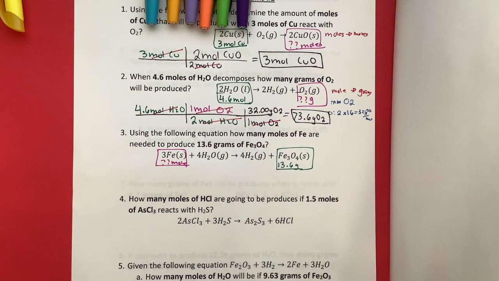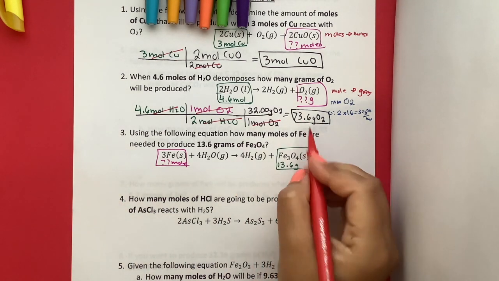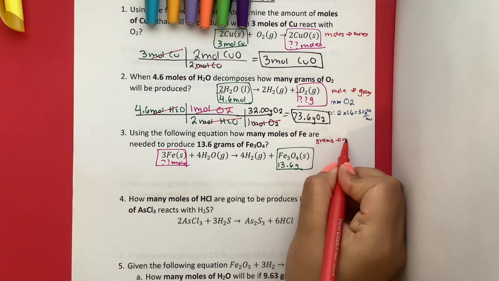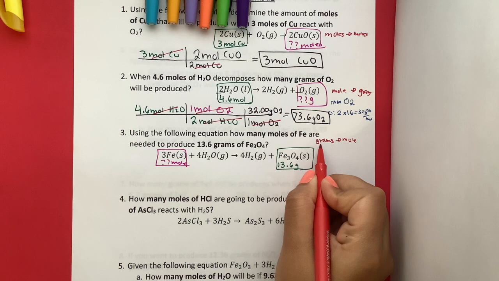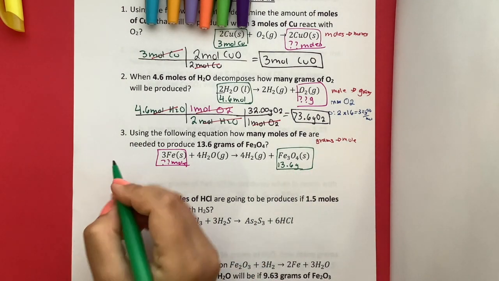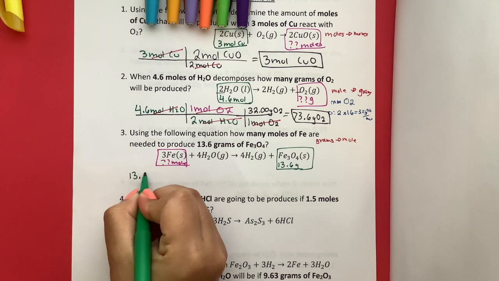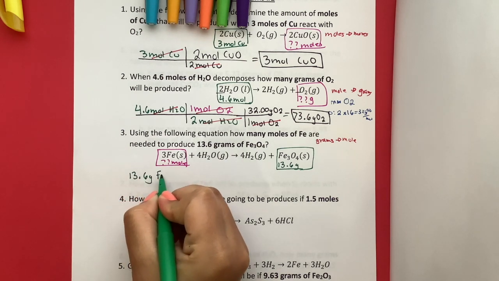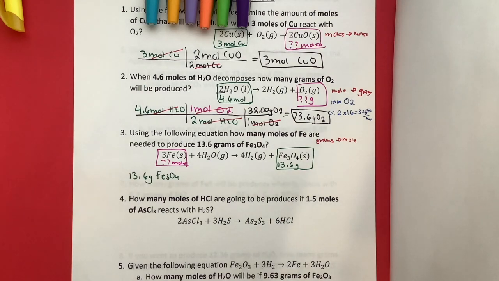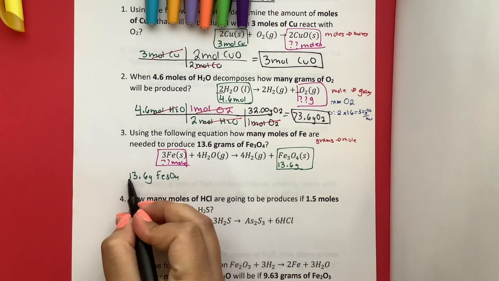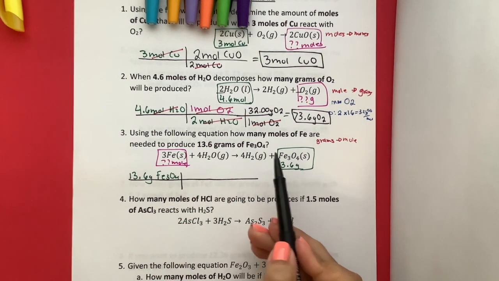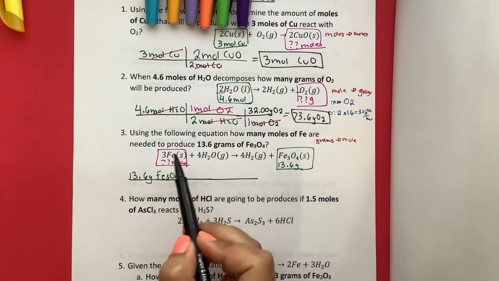Okay, so in this question, they're giving us the information in grams, and they're asking us to find moles of another compound. So we're going to be going from grams to moles. The first thing we're going to write is what was given to us in the problem, 13.6 grams of Fe3O4. My next step would be to go from grams to moles, because remember, I always need to use a mole ratio in order to jump from one compound to the next.